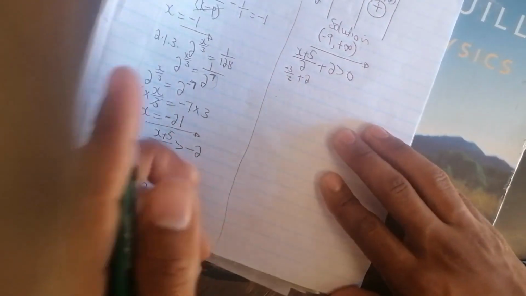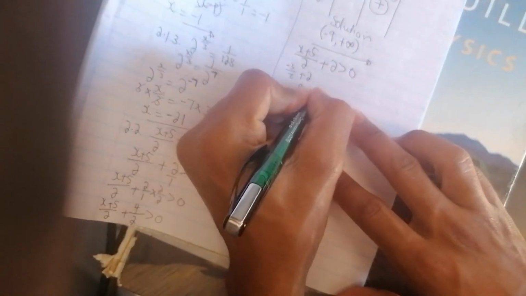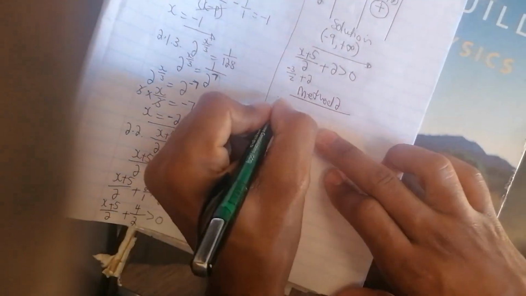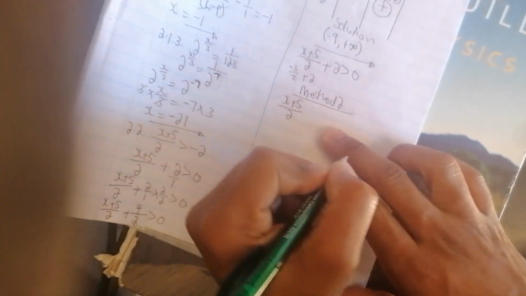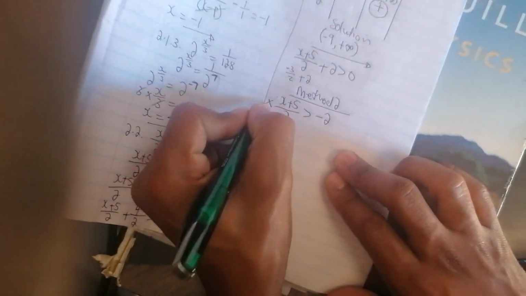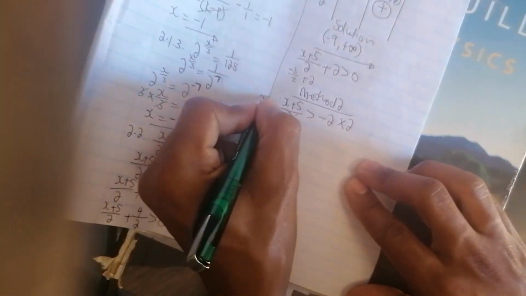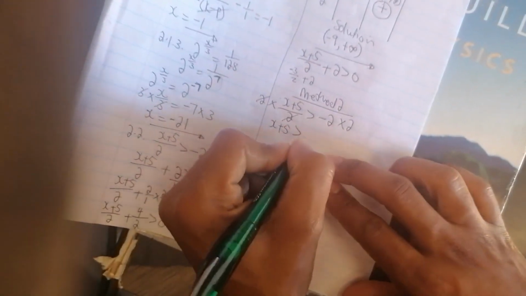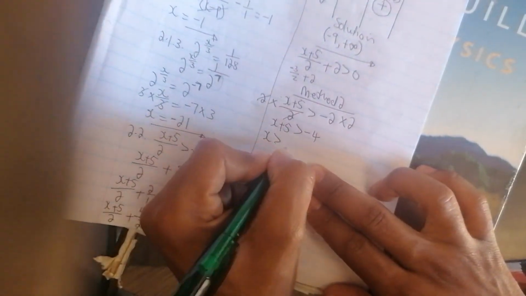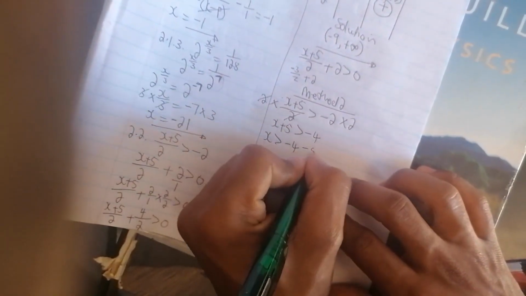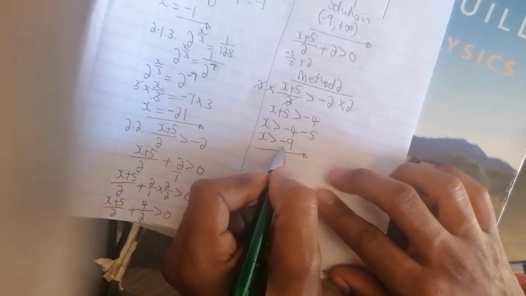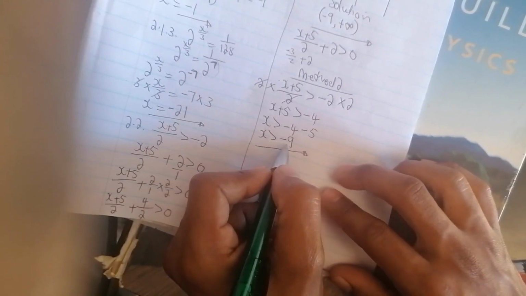Another way somebody might solve a problem, so let's look at method 2. If you have x plus 5 over 2 bigger than minus 2, somebody might want to get rid of the denominator by multiplying both sides by 2. x plus 5 bigger than minus 4, take to that side or bring to the side. x is greater than minus 4 minus 5, x should be greater than minus 9. So values that are greater than minus 9 are the solution, and which is very true.